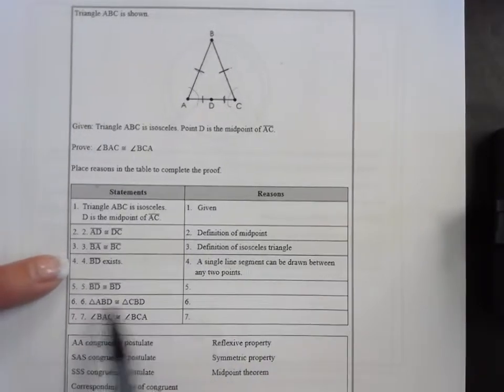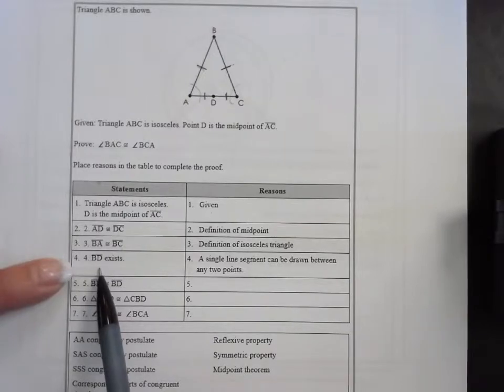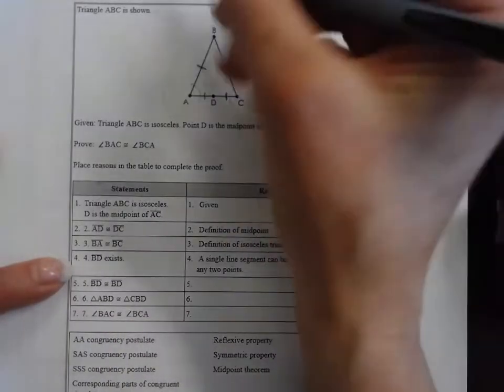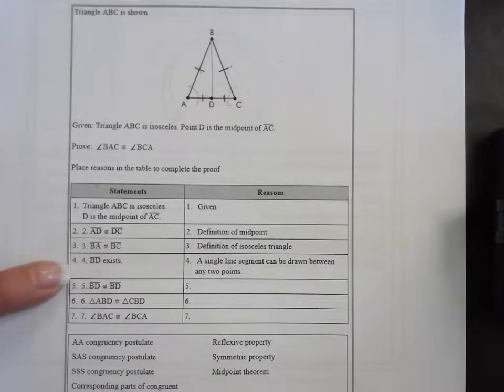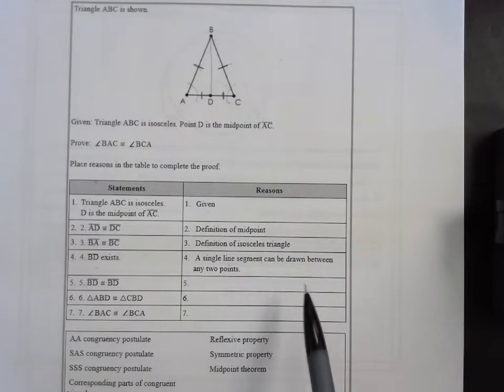Awesome. And then there's one that says BD exists. That means they drew that line there because you can draw a single line segment between 2 points. Do you agree with that?